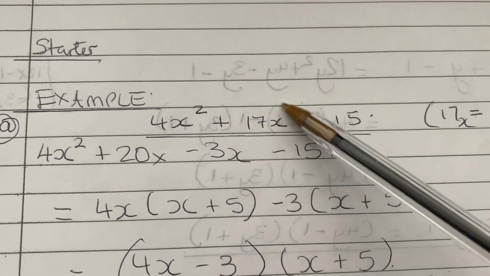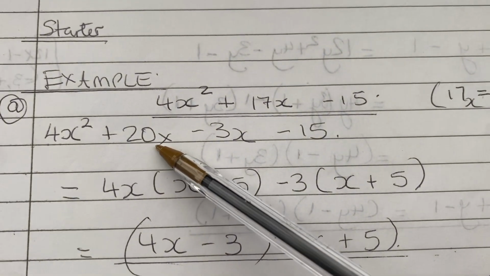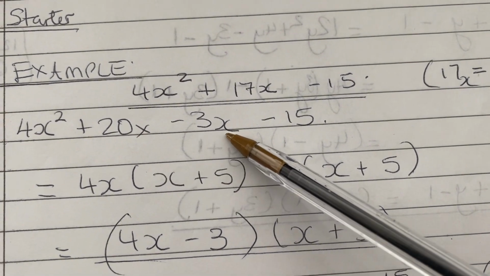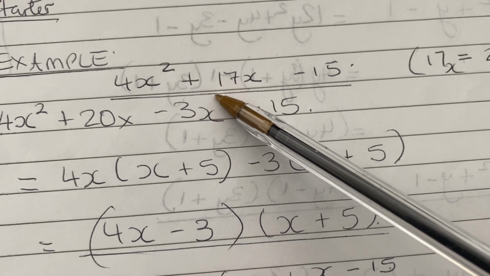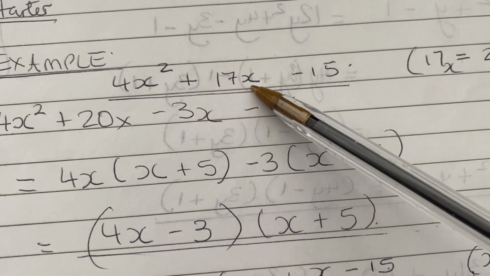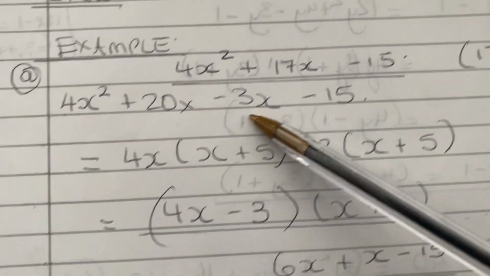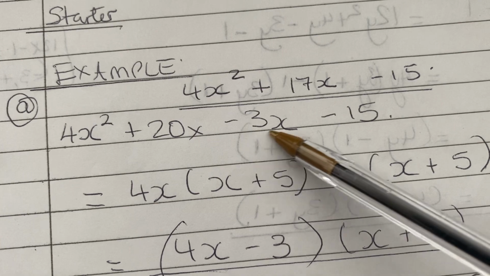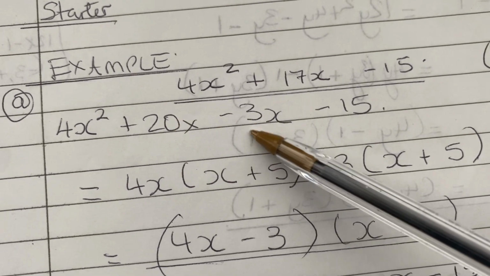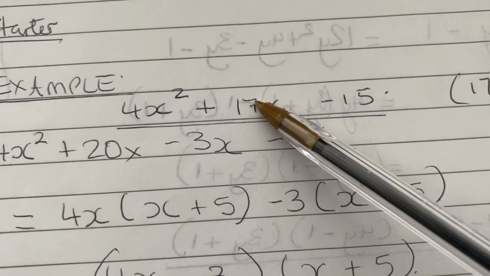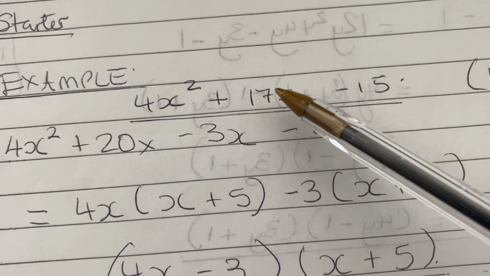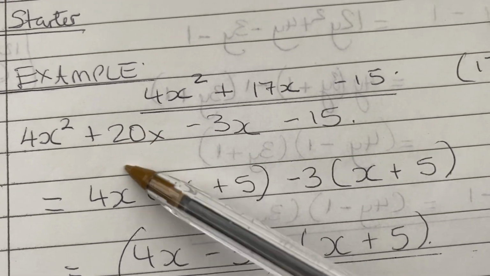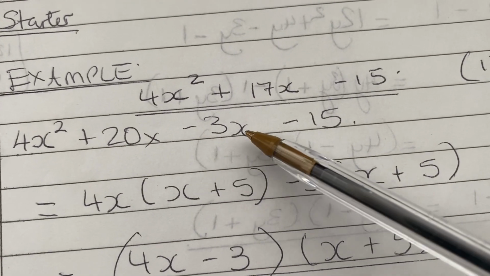The 17x, why am I breaking it down to plus 20x minus 3x? Because I could have written 19x minus 2x, okay, but plus 20x minus 3x, when you add them together, you get 17x. So actually, in place of 17x, we are putting 20x minus 3x.